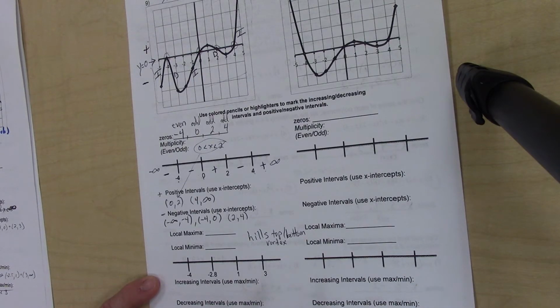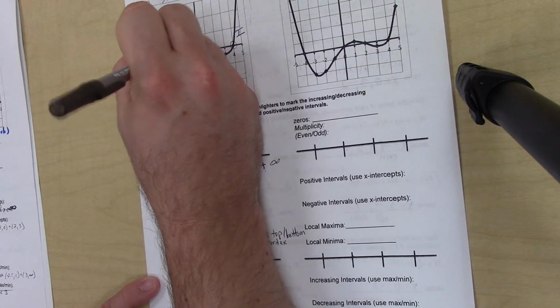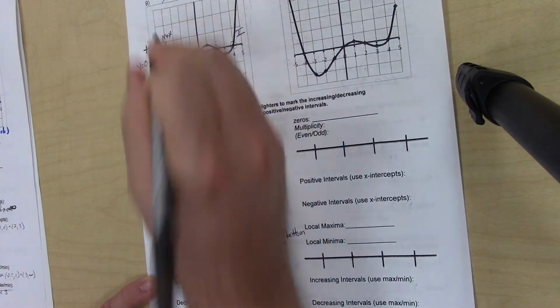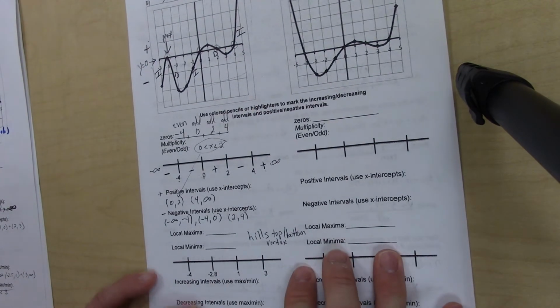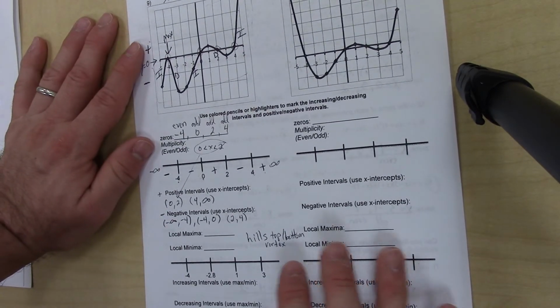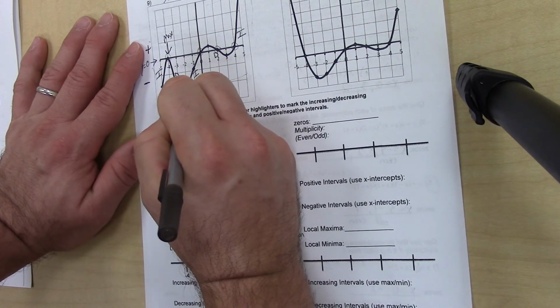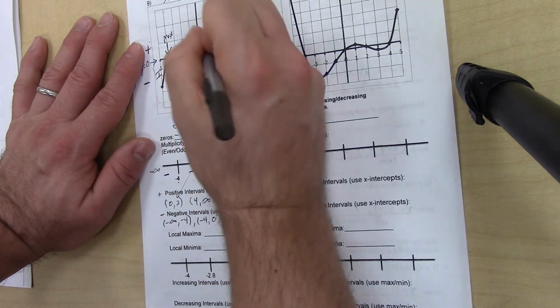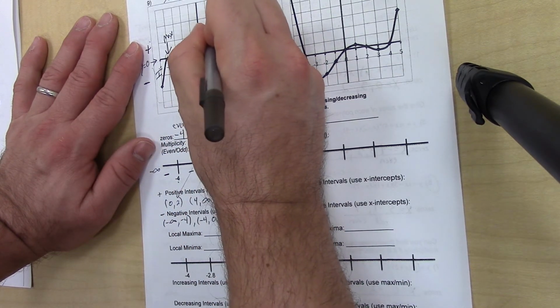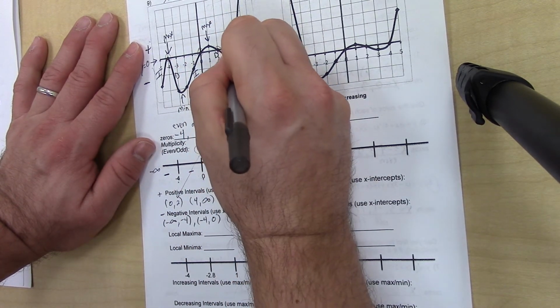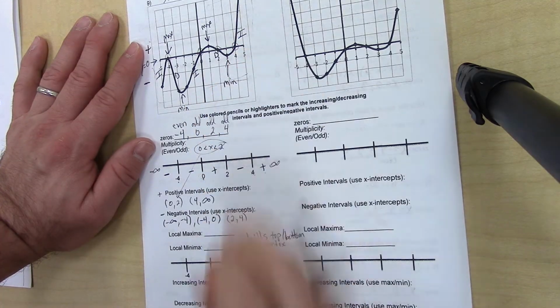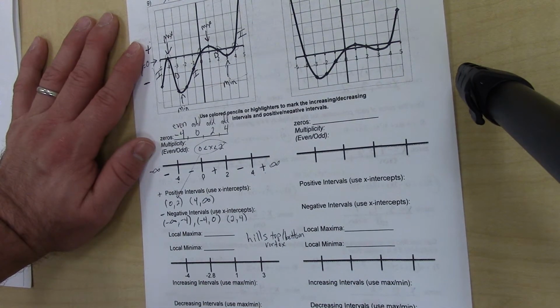But you can see there's a maxima right here, okay? Because the graph is, that's the top of a hill. Here's the bottom of a hill right here. That would be a min. Here's the top of a hill, that would be a max. Here's the bottom of a hill, that would be a min. Okay? So, where do I go from there?